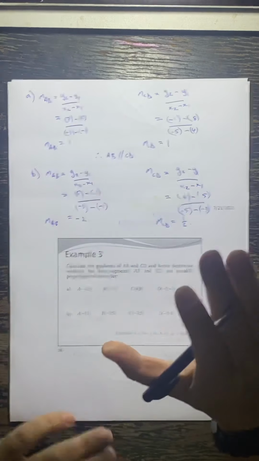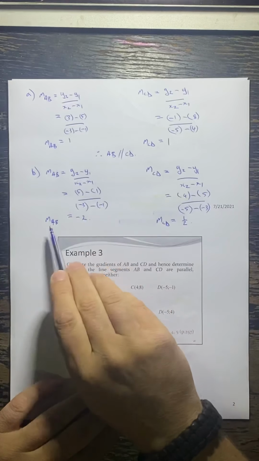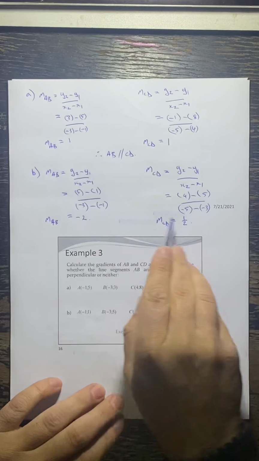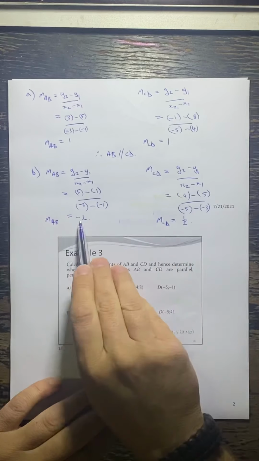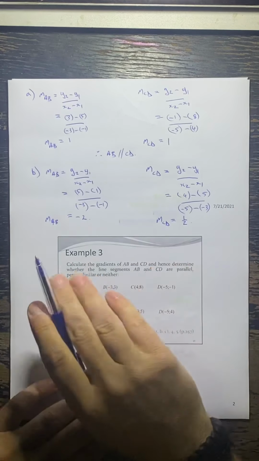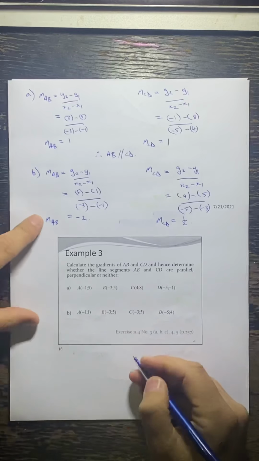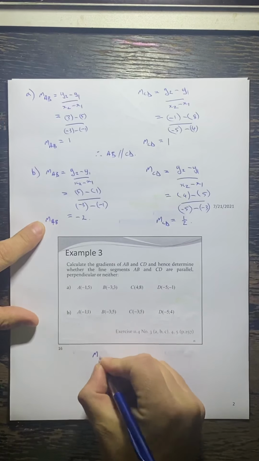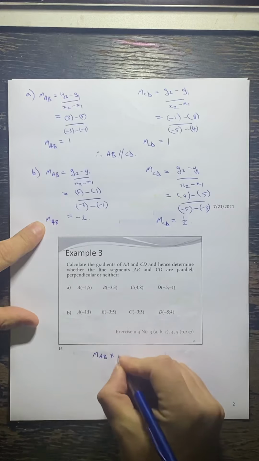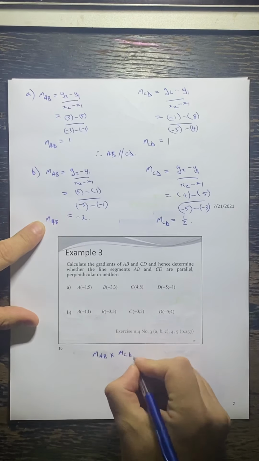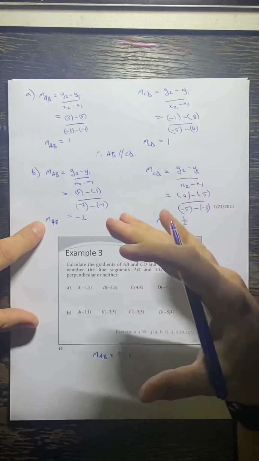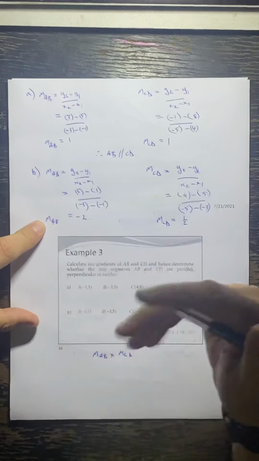Okay, so as we can see here, the gradient of AB is -2, the gradient of CD is a half. These are not equal, therefore they are not parallel, but they could be perpendicular. So what I'm going to do here is take the gradient of AB and multiply it with the gradient of CD. And if I get an answer of -1, then they are perpendicular.